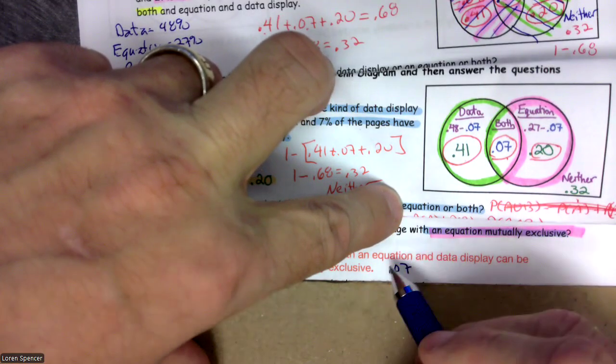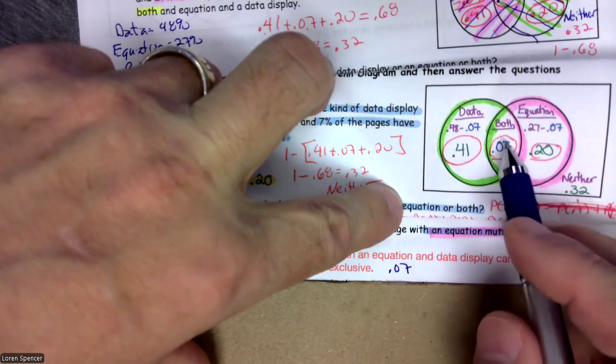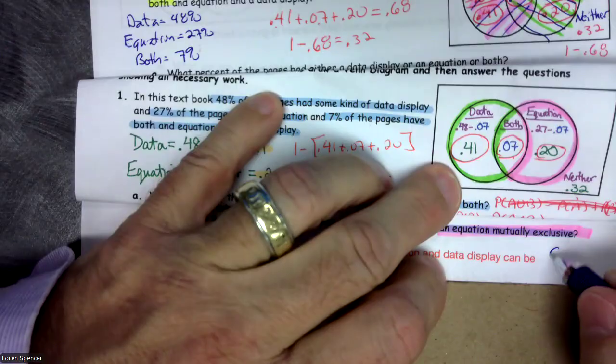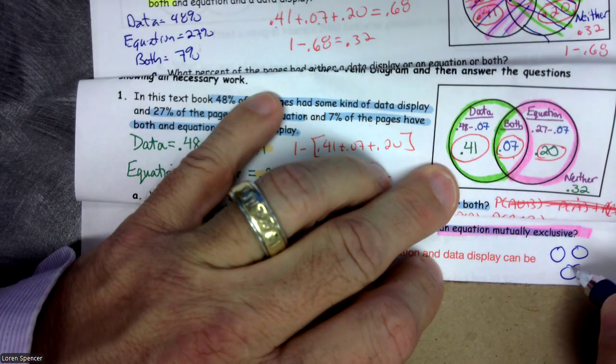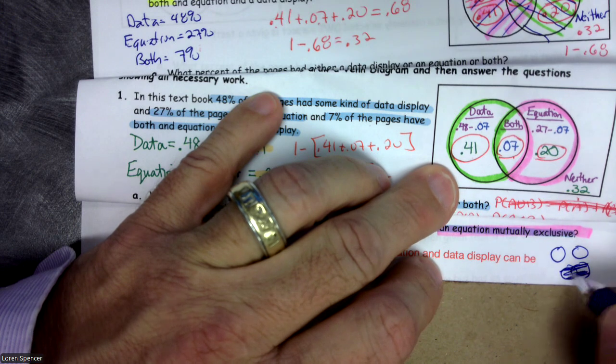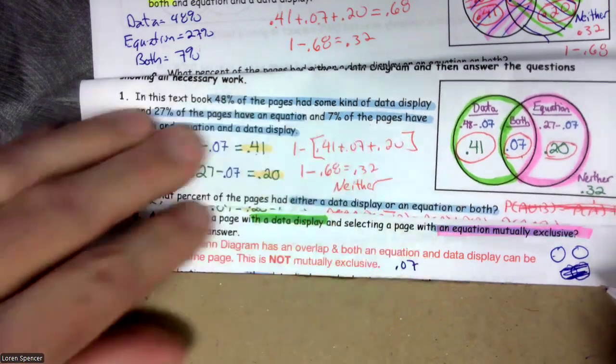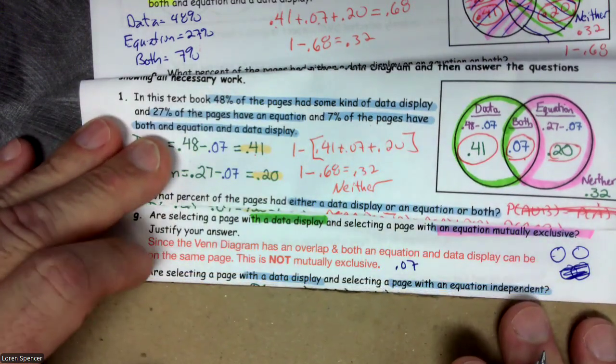It happens 0.07. Because we have a 0.07 chance, if this is anything but zero, if the circles overlap, then it is not mutually exclusive. To be mutually exclusive, they have to look like this, with no overlap. But if you have an overlap at all, not mutually exclusive. They have to be two separate circles.